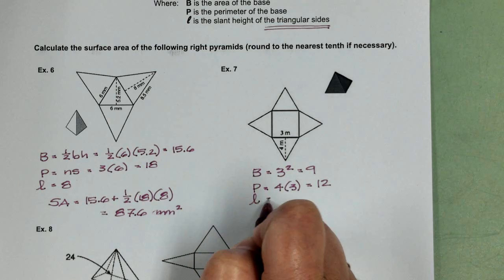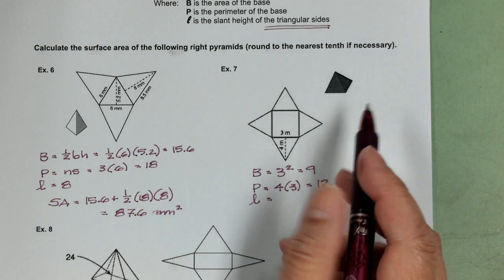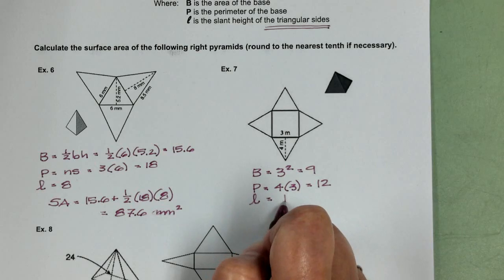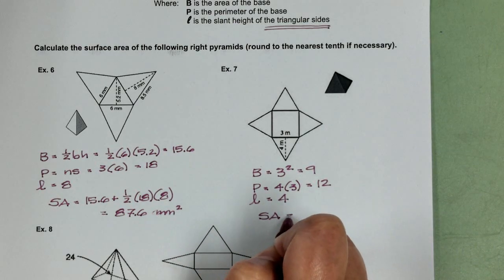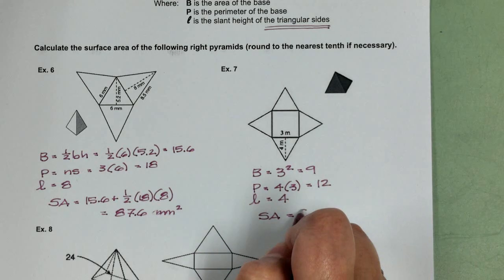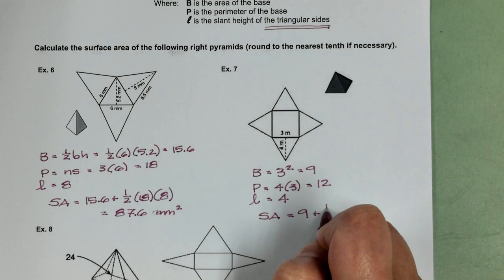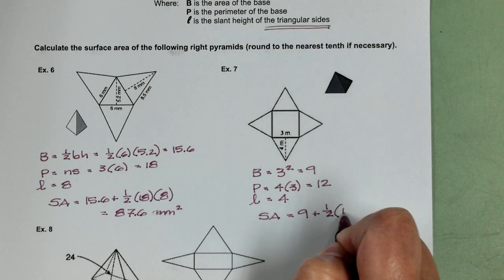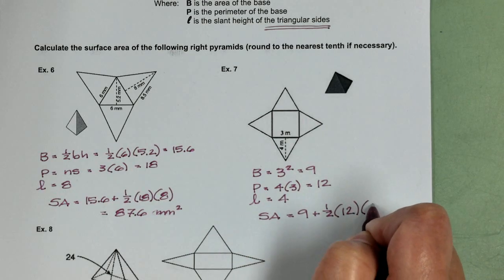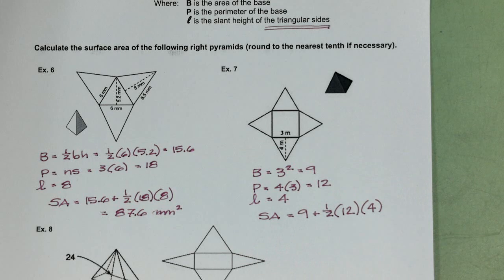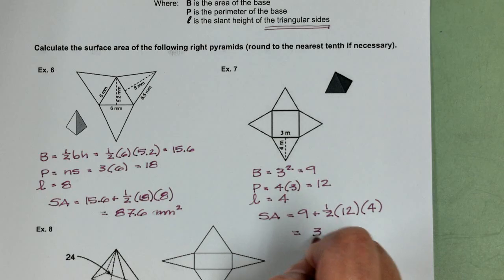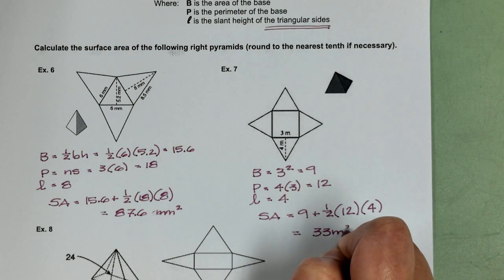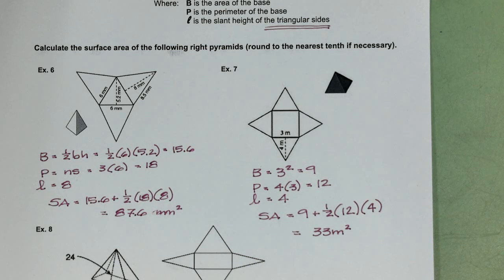And then our slant height is given to us as 4. So now we plug it in the formula. Surface area, area of one base plus 1/2 times the perimeter times the slant height. This adds up to 33, and this would be meters squared.